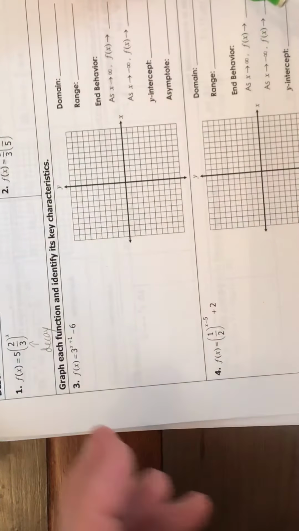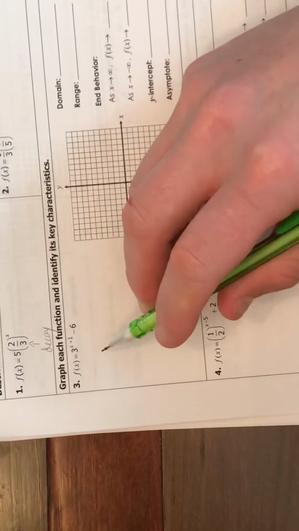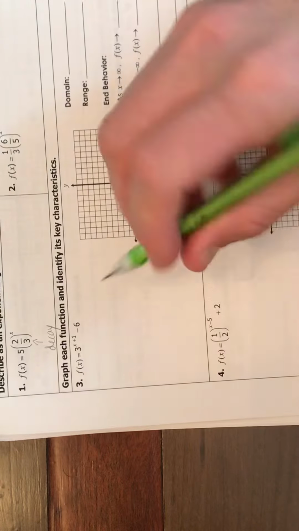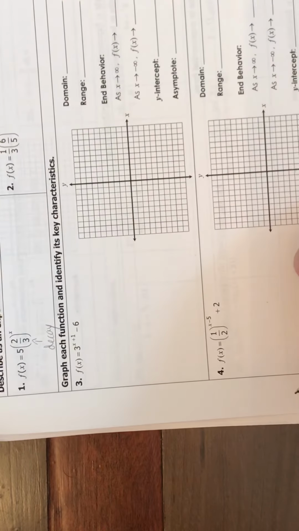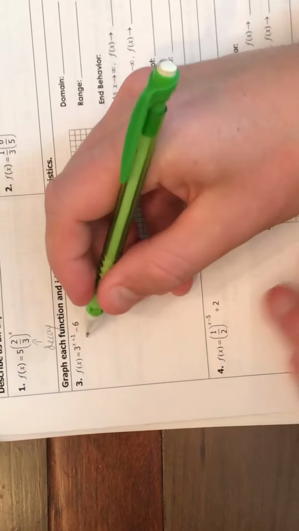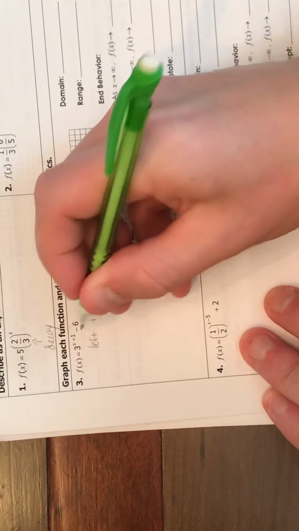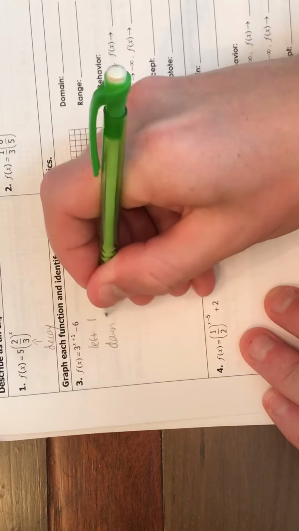And then we're going to graph exponential functions. So I'm going to do number 3 for you here. The first thing I like to do is graph it in my calculator. In this case, if you don't have a graphing calculator at home, use Desmos. And then I like to list out my shifts. This one looks like it's going to go left 1 unit, because of the x plus 1, and also down 6 units.